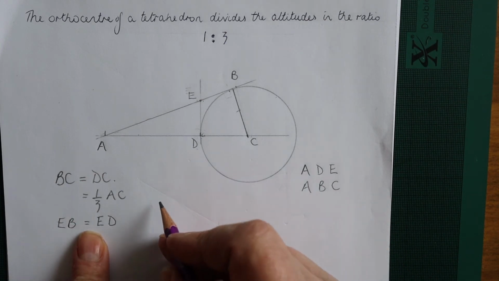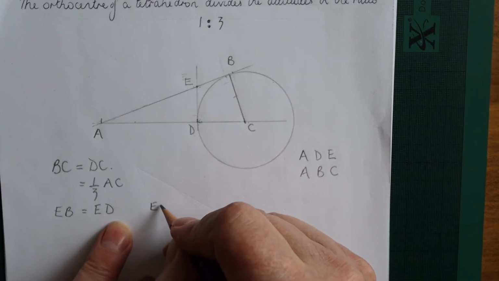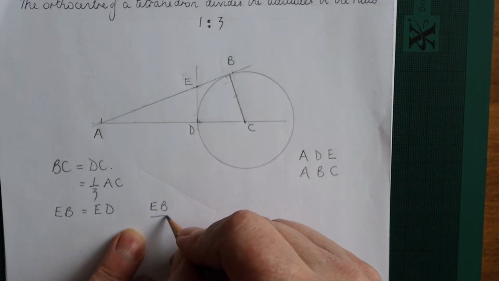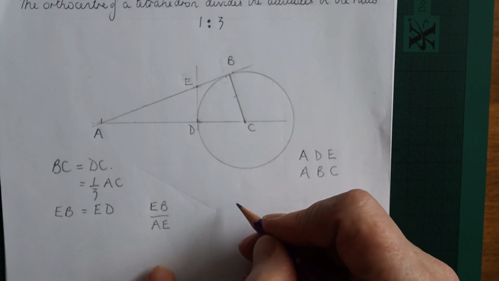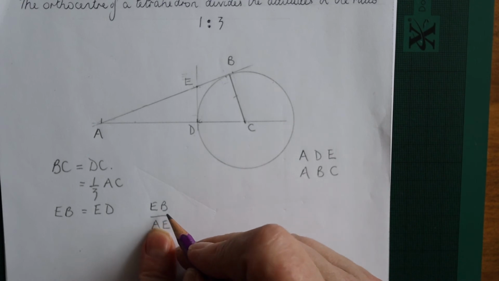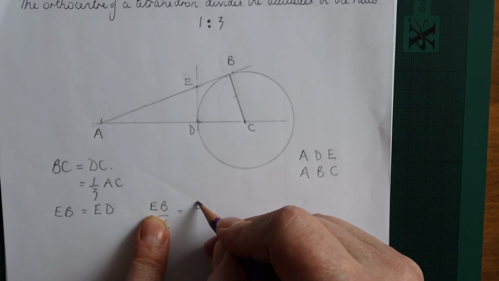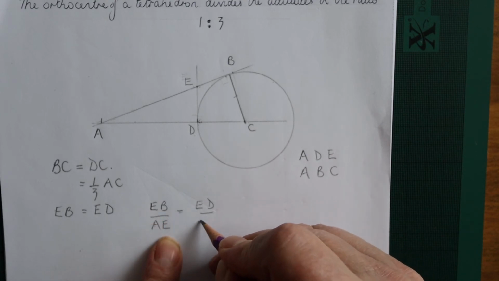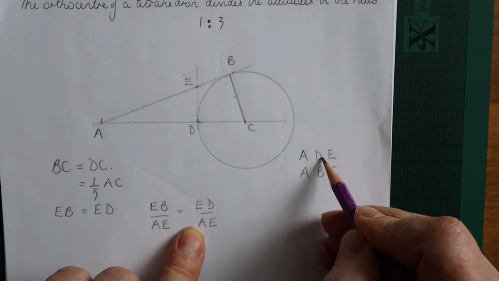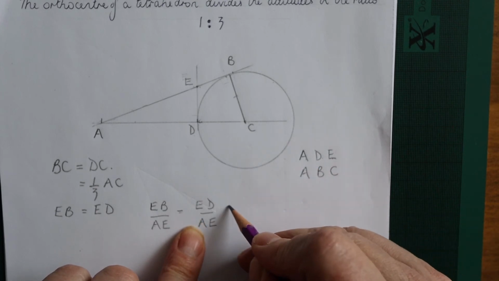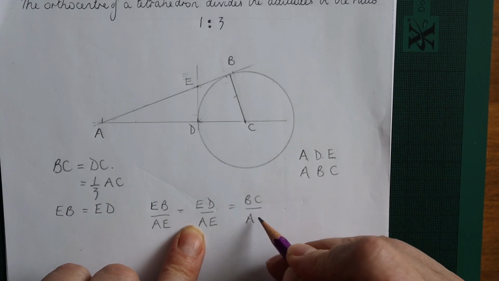Now what we want to show is that EB over AE is equal to 1/3. Well, first of all, EB over AE is the same as ED over AE. Now, ED over AE is the same as BC over AC by similarity.